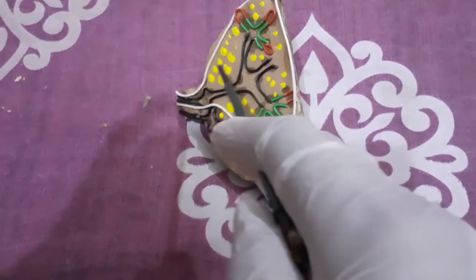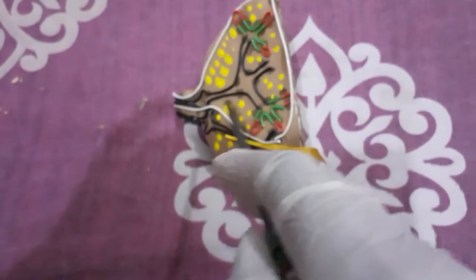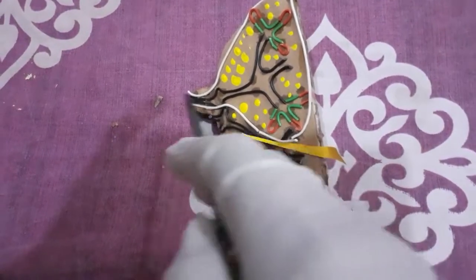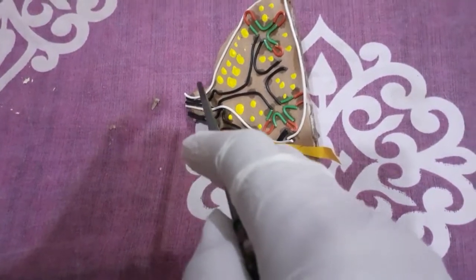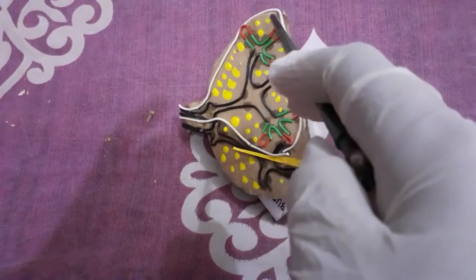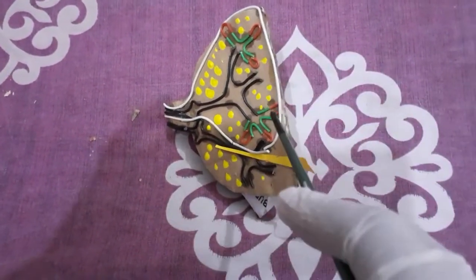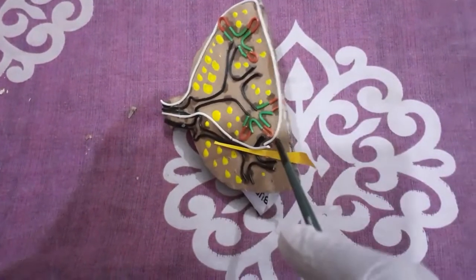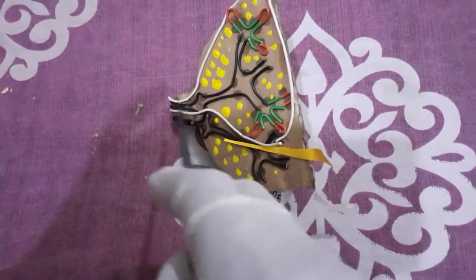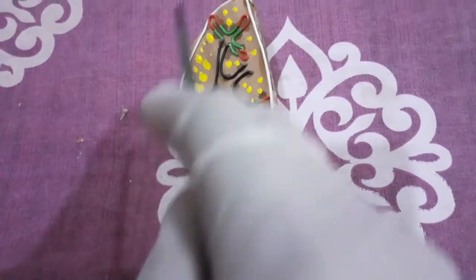There are 15 to 20 lactiferous ducts gathered in the nipple, and they have separate openings. This is the secretory lobule, and this is one lobule; I have made only one lobule.